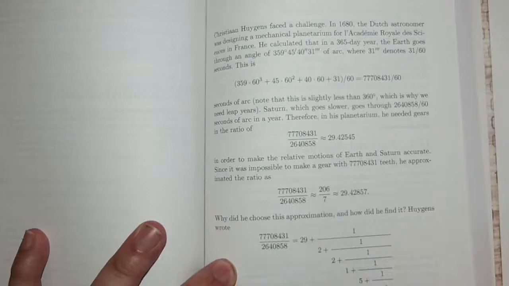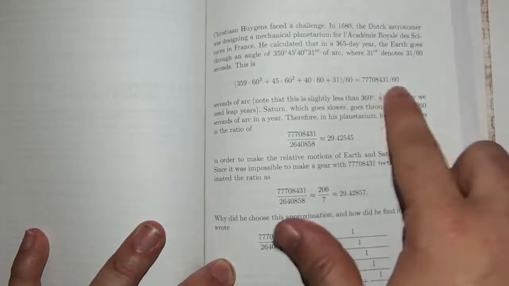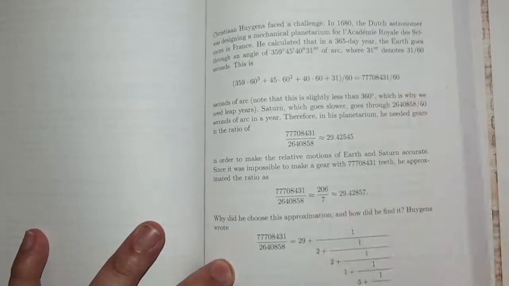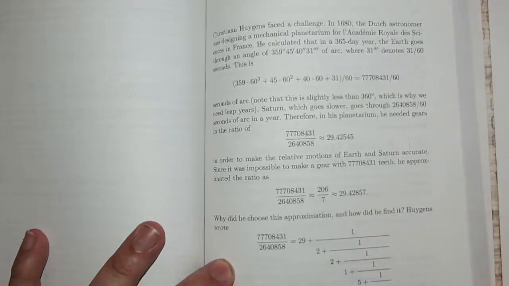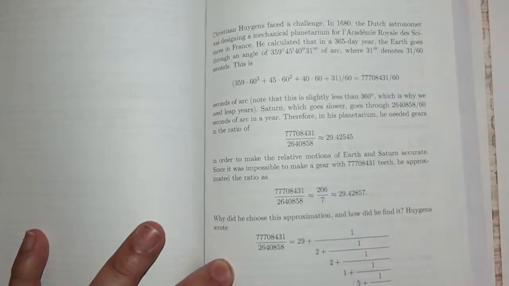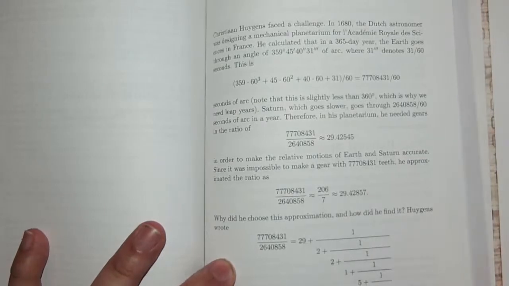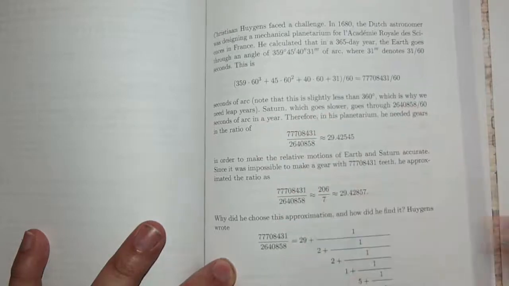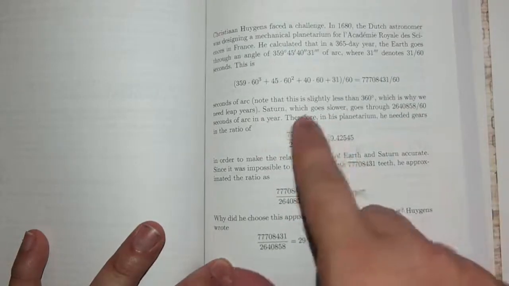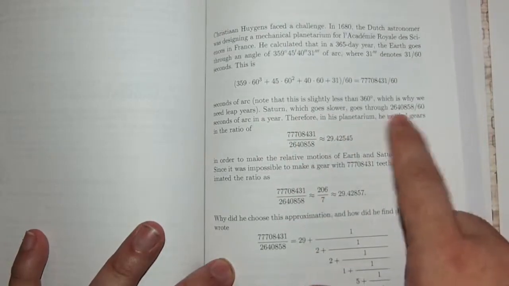And so writing that out in base 60, the problem is that you have this very annoying fraction here rather than something nice. You're building a planetarium, so you've got all the planets in the solar system here. Saturn goes slower, and Saturn's particular annoying fraction is this one.